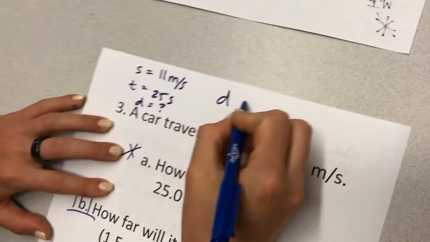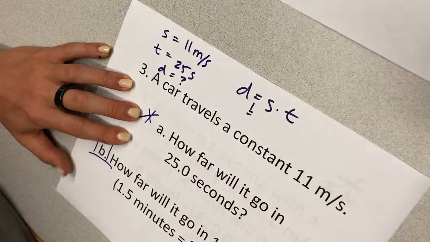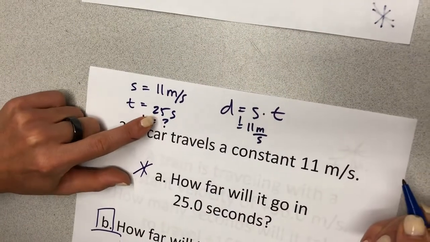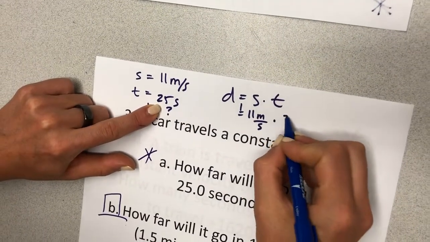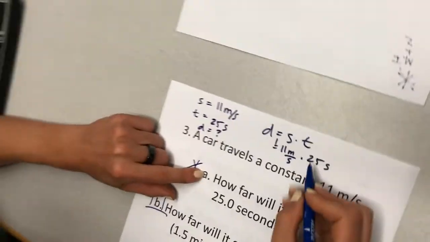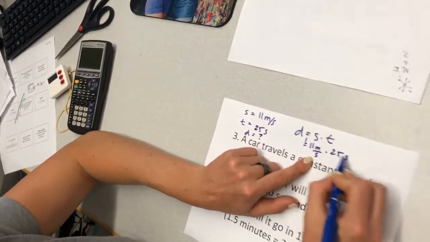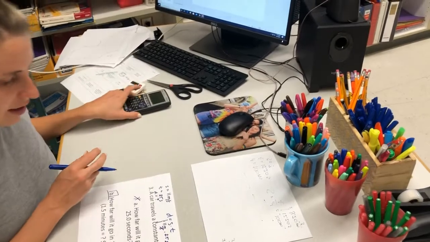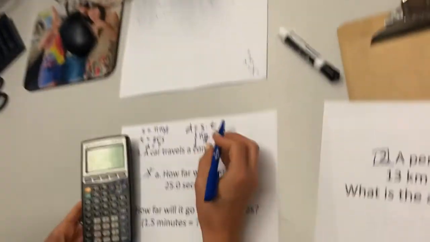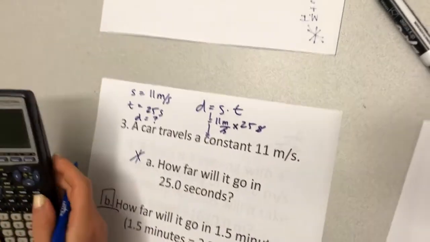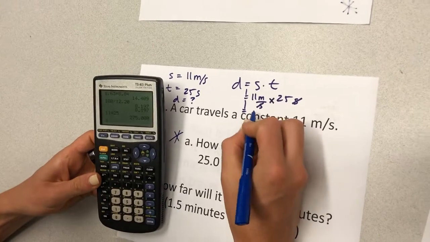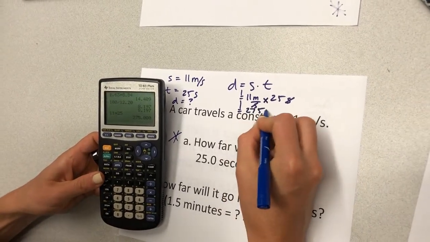D equals S times t. I'm going to plug in my numbers here. Speed is 11 meters per second, and my time is 25 seconds. I'm going to cancel these seconds because they're the same on the top and the bottom. Cancel, cancel. I'm left with meters. That's perfect because distance is in meters. And I don't want this to confuse you: this is a multiplication, that's not a decimal. So 11 times 25, and I get 275, and my units were meters.